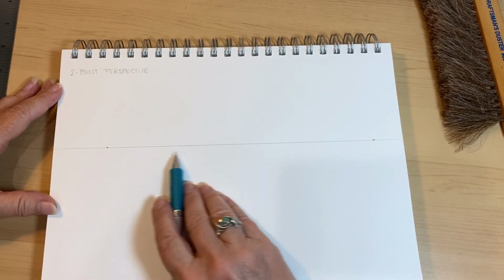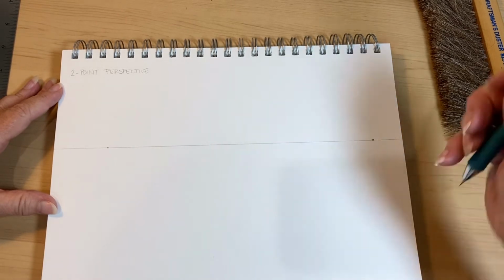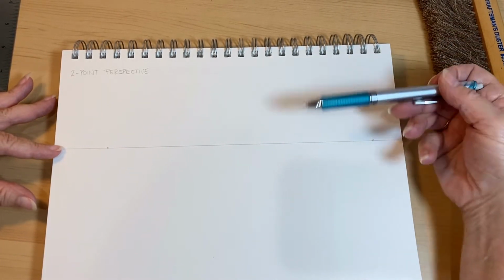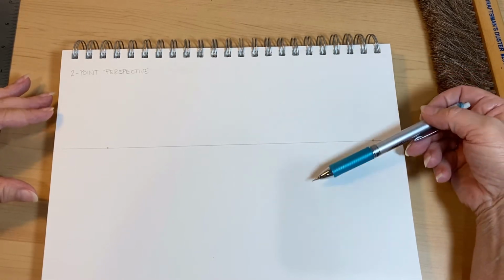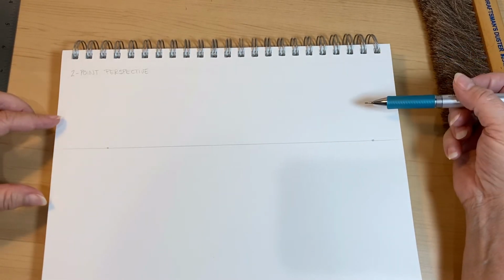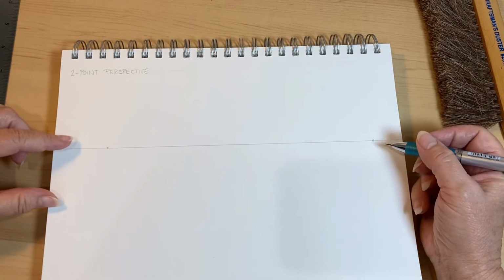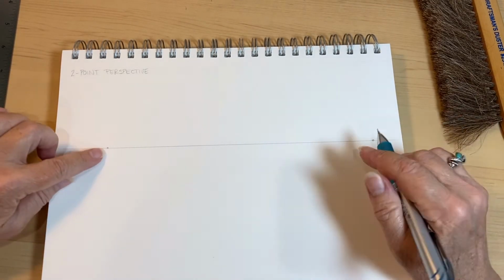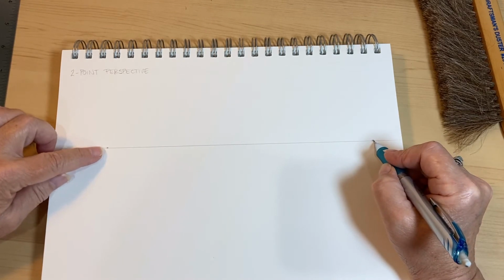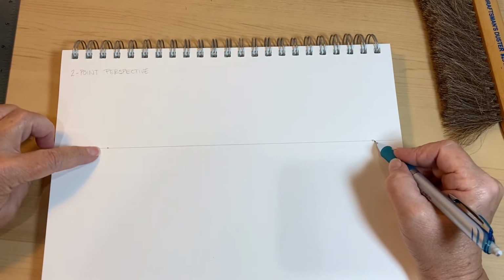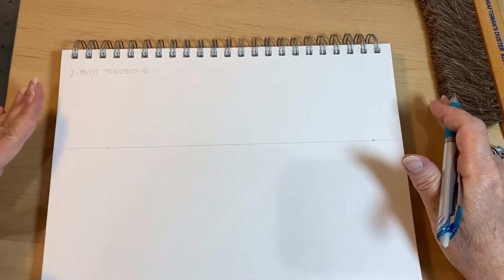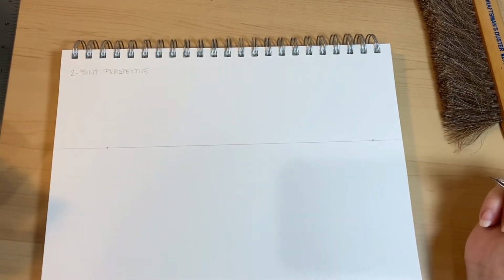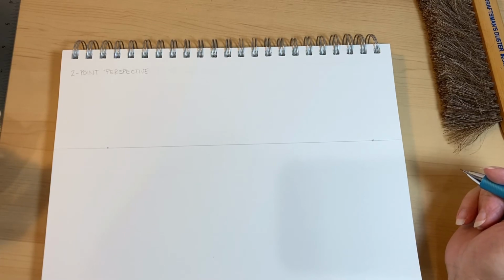Again, you're going to have a horizon line. That is basically the horizontal line that separates the sky from the earth or the sky from the ocean. In 2-point perspective, instead of 1 point, we now have 2 points on the horizon line, one way to the left and one way to the right. We want to keep them real far apart. If they're too close together, our perspective looks a little wonky.